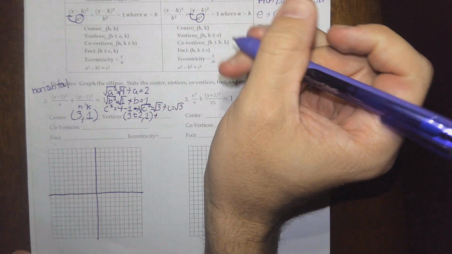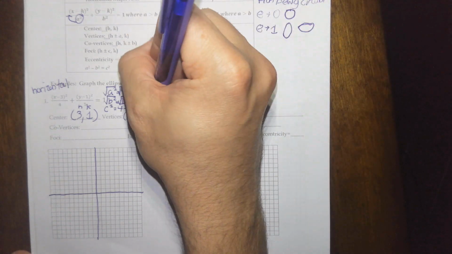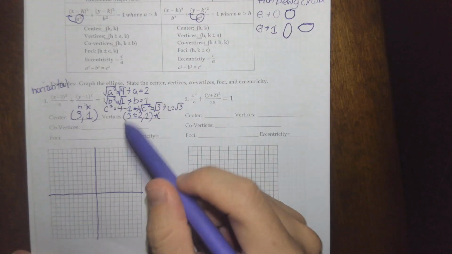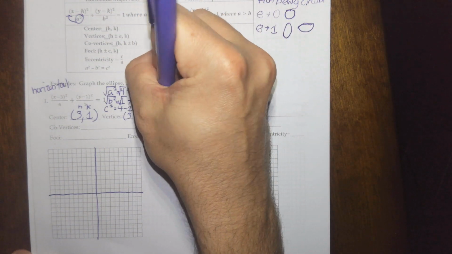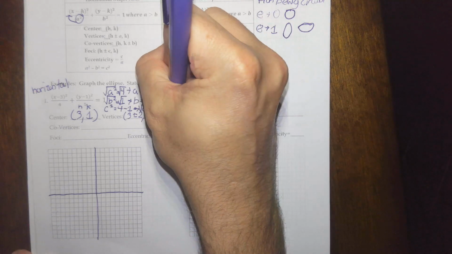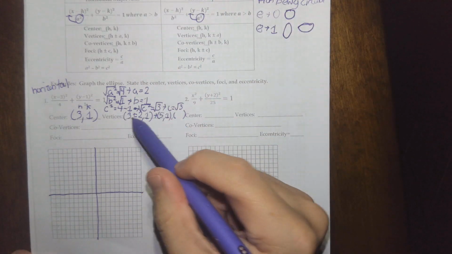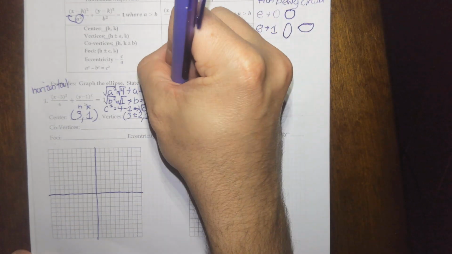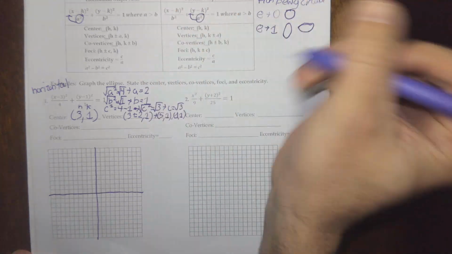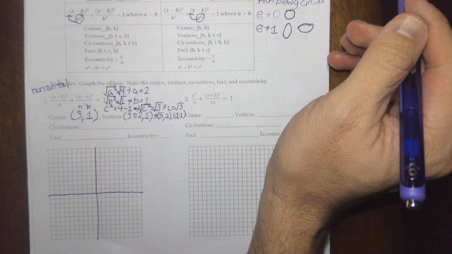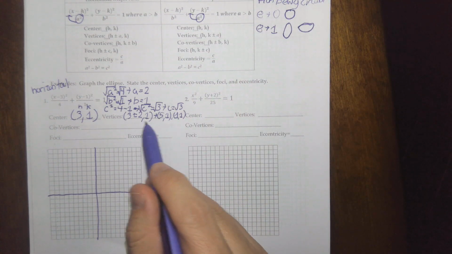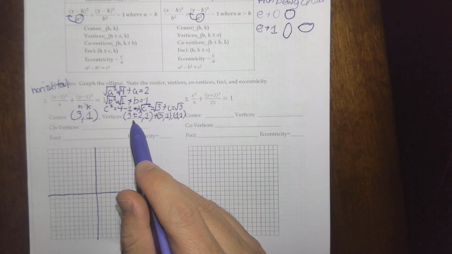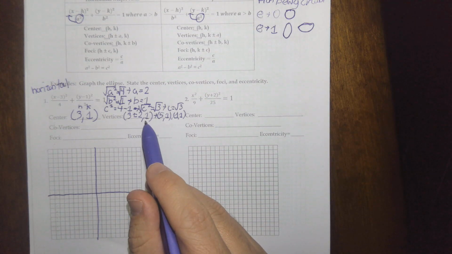So if you were to figure out what both your points were, and sorry, I don't have a ton of space here, you would just do 3 plus 2. So 3 plus 2 is 5, comma 1. And 3 minus 2, which is 1, comma 1. So that's where both of our vertices should be. But I'm fine with you guys leaving it like this. If you want to leave it exactly like that when I check it this weekend, I'm totally okay with that.